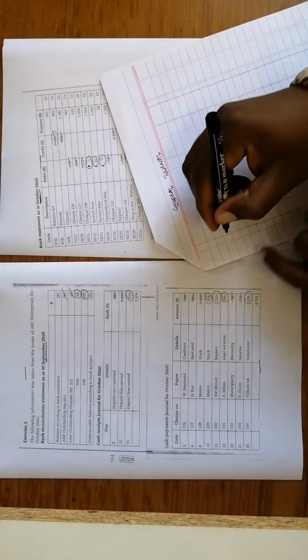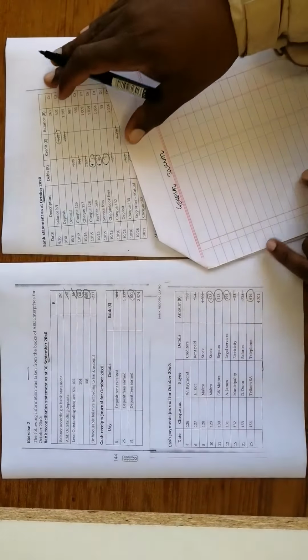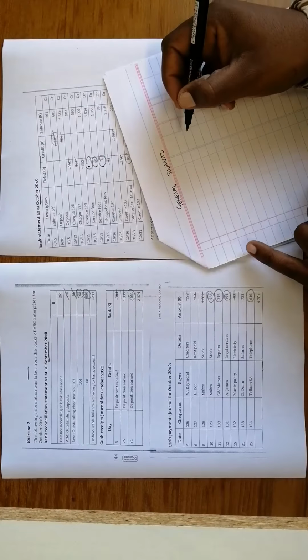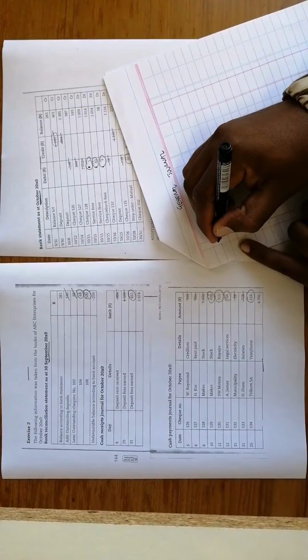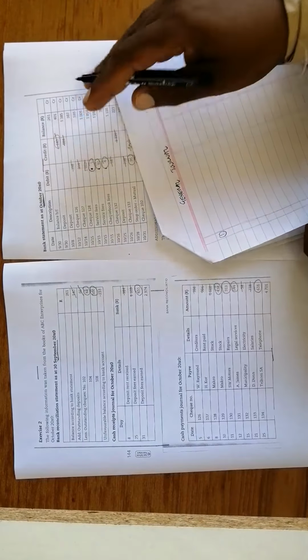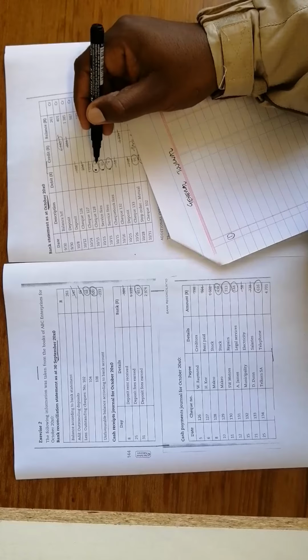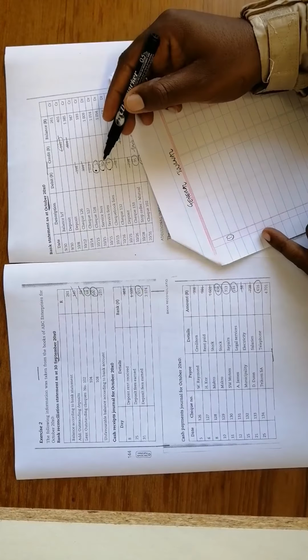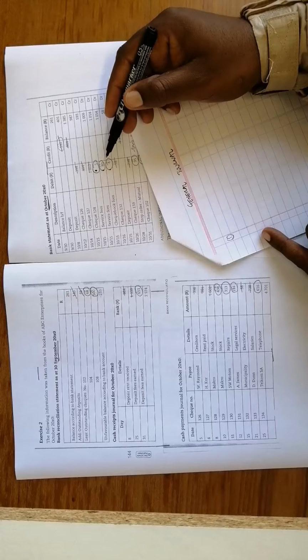Now I need to adjust all the items that have not been taken into account. So the item there will be my bank charges. So I've got service fees of 5 rand, service fees of 40 rand, and checkbook fees of 4 rand.